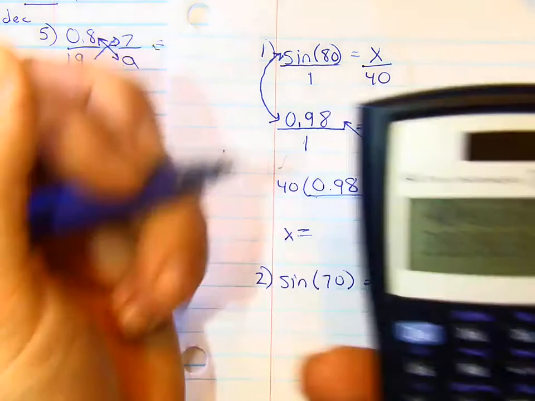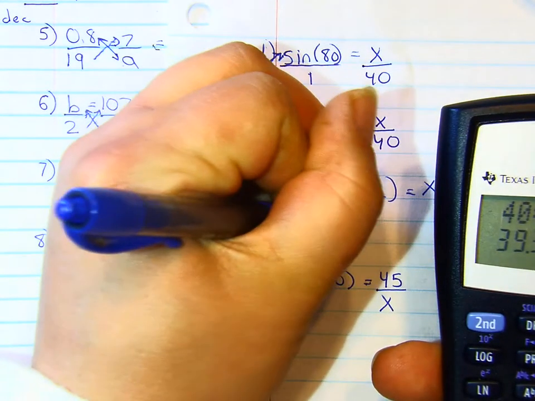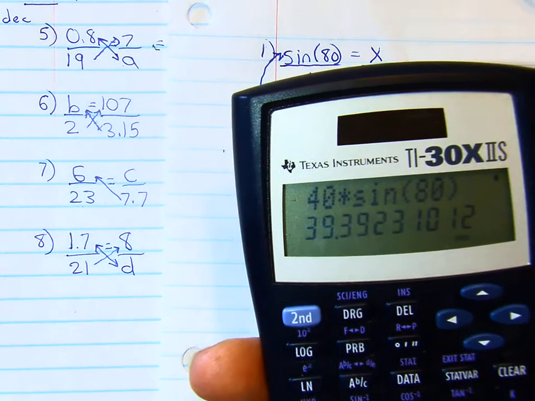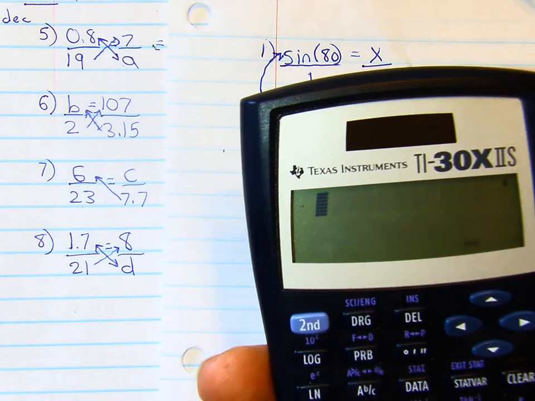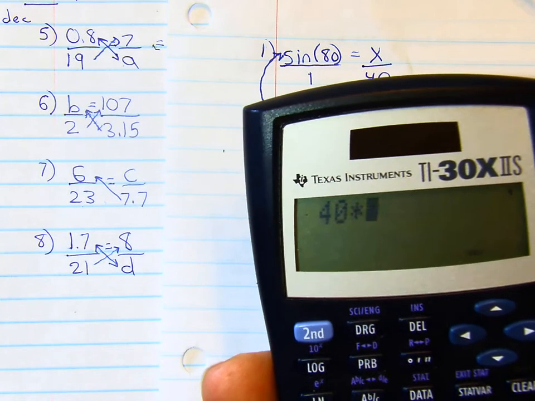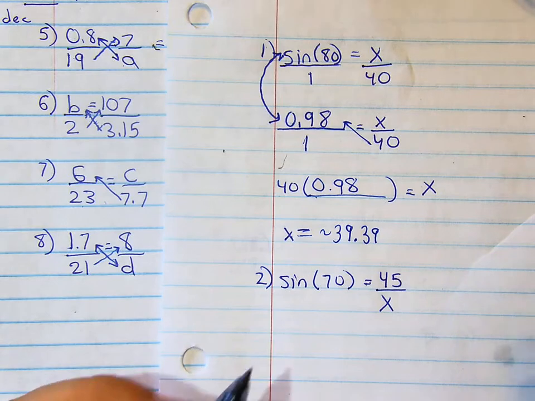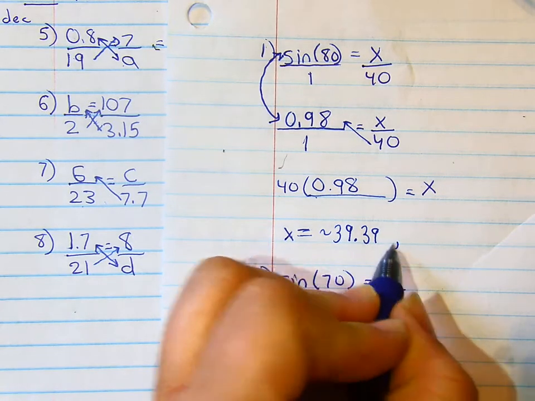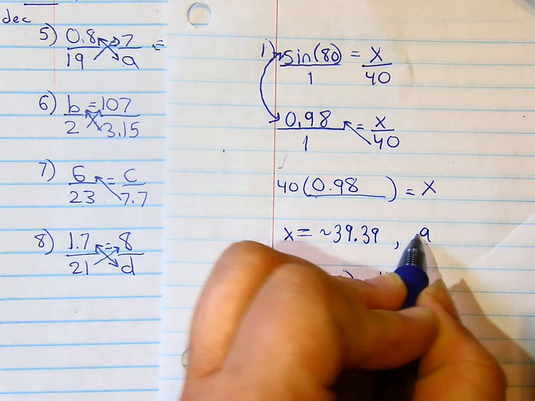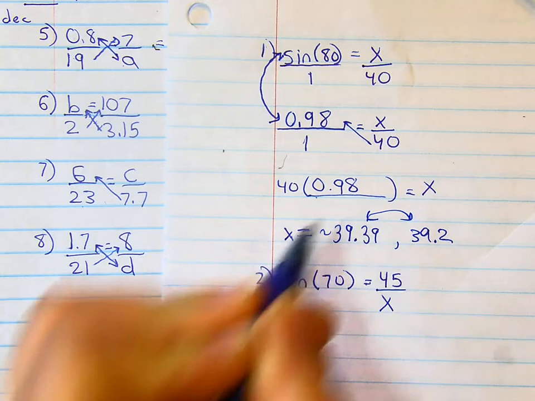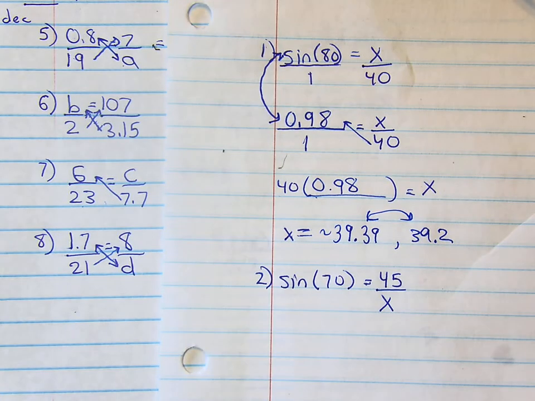If you notice, I'll get basically 39.39. If I was to do 40 times 0.98, I get 39.2. So there might be a variance in your answers depending on how, kind of like pi, whether you use pi or if you use 3.14, just kind of depending on your numbers. Both of these are absolutely correct. And I'm done. I just did trigonometry.